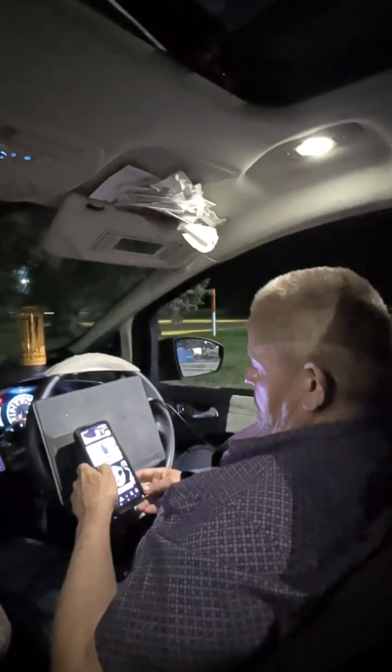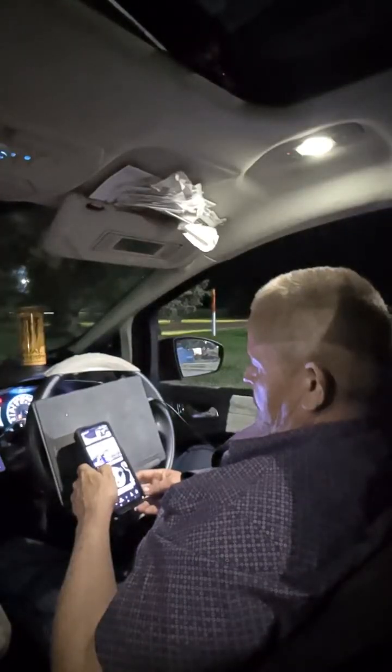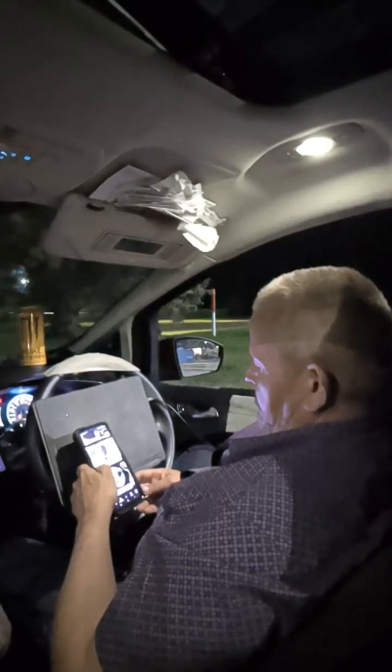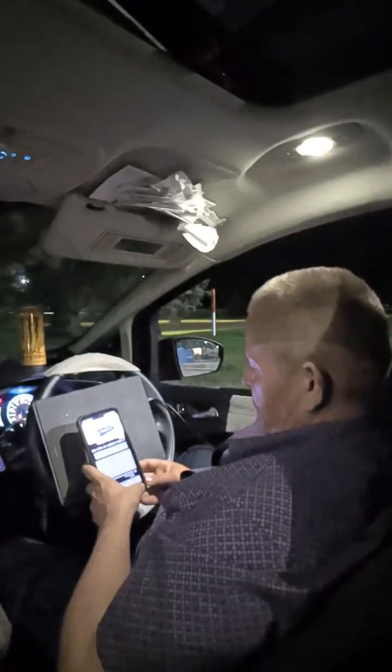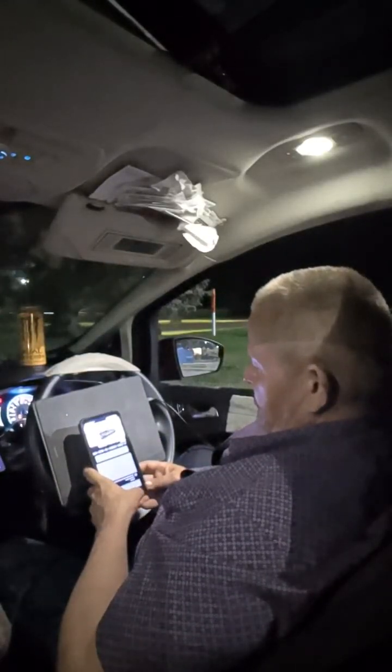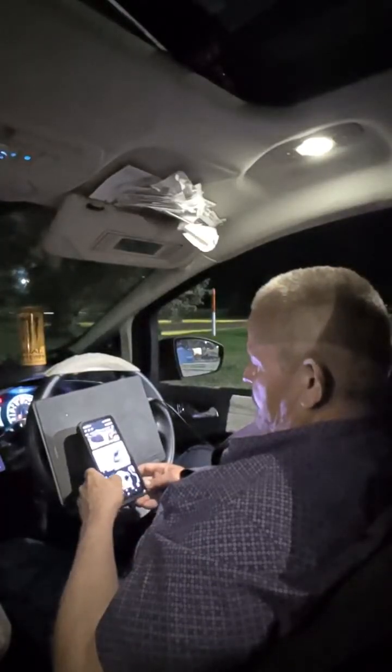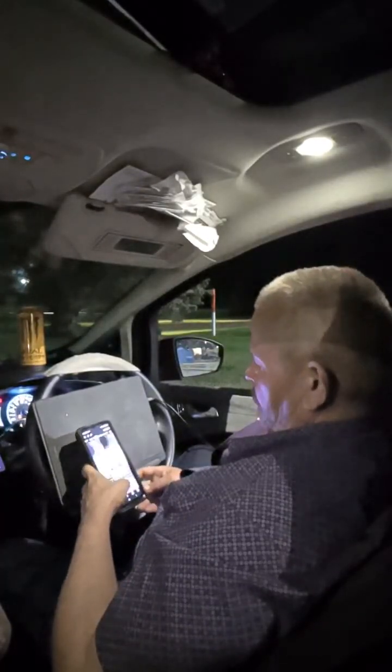I like this. An EV with a giant solar panel on top. I could do that with my hybrid car.